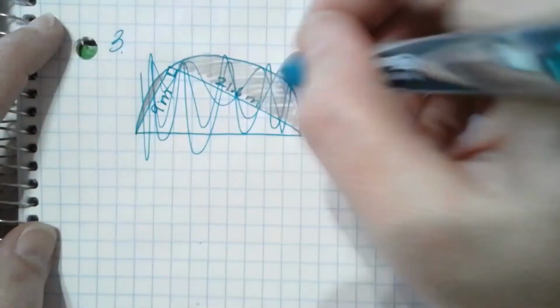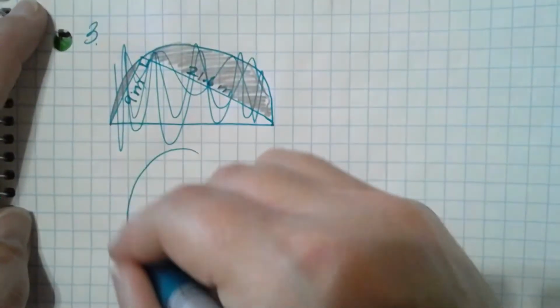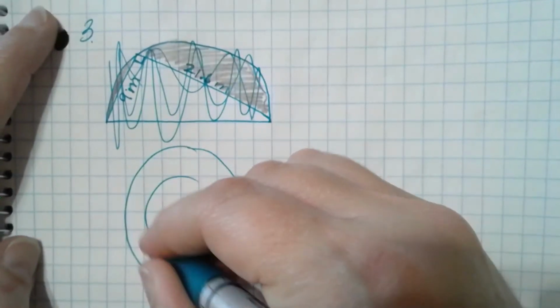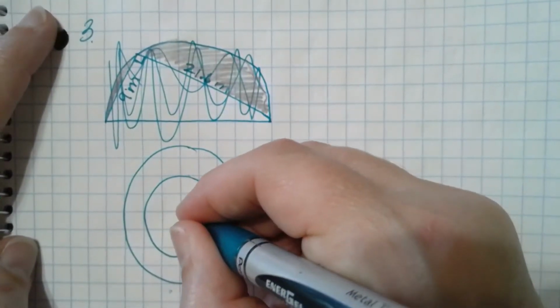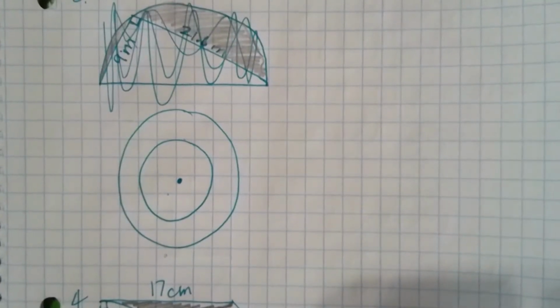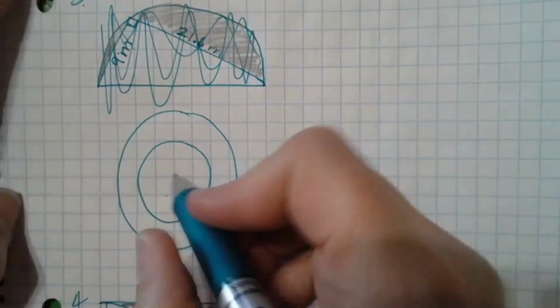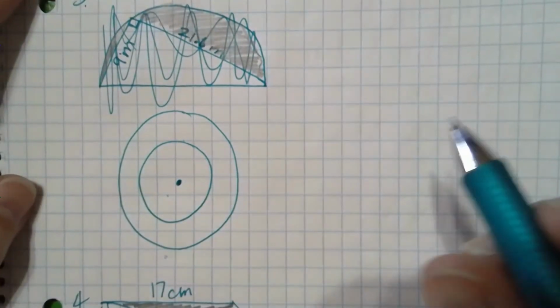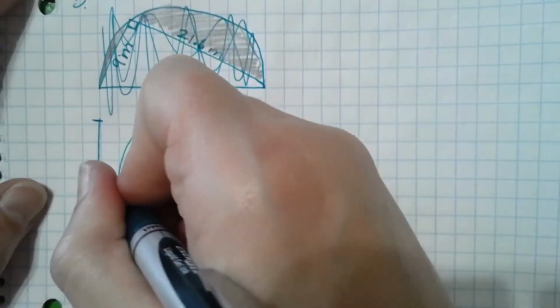Okay, we are going to look at a circle with a smaller circle inside it. Pretend that's pretty. Okay? Alright, so what we're going to be told is that from here down to here is going to be 10 feet.